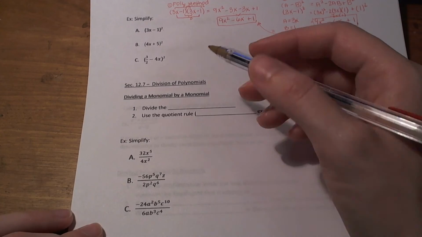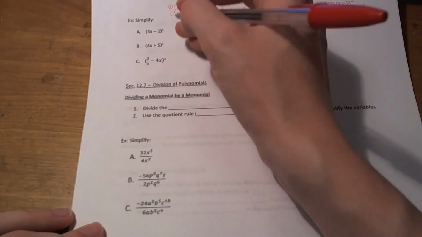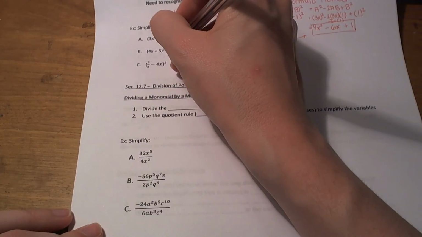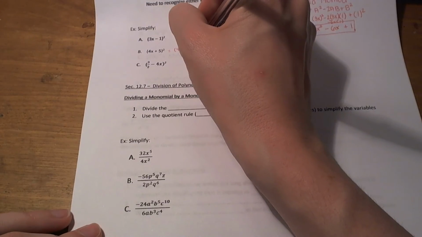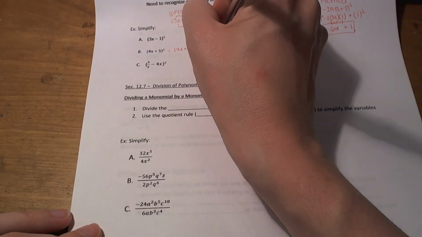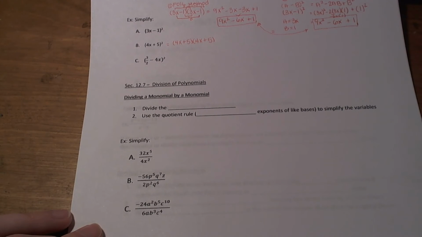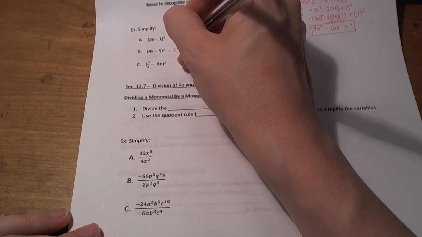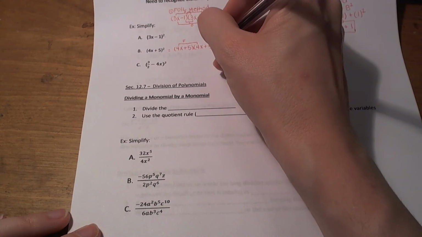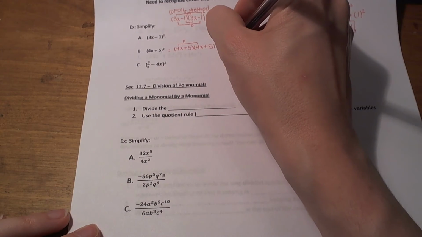So for B, 4x plus 5 squared, this is 4x plus 5 times 4x plus 5. You have to write it out twice to use your FOIL method. And now we're going to FOIL. First, 4x times 4x is 16x squared.